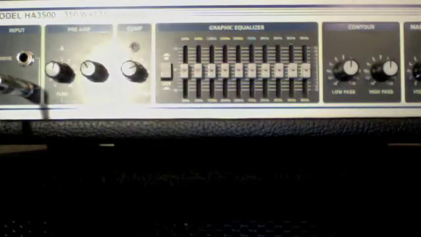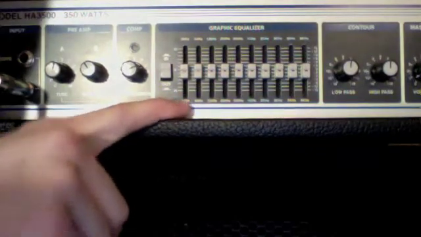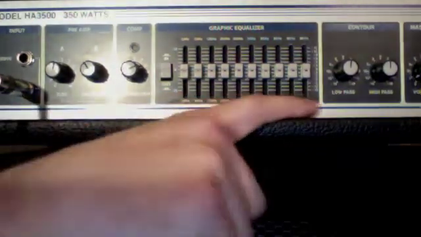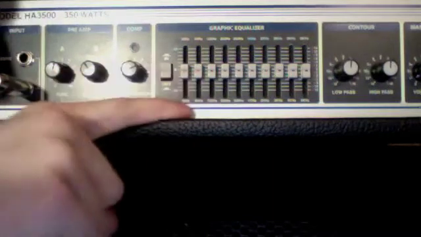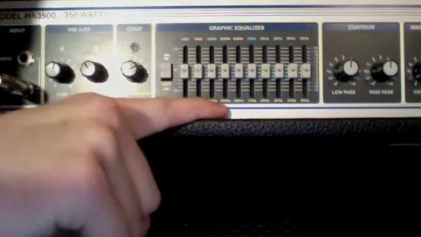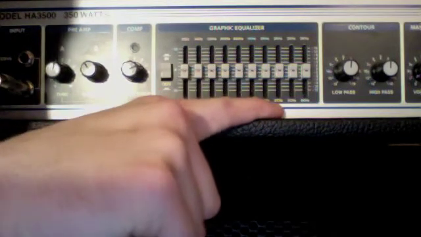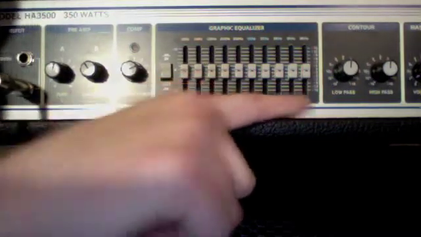As you can see here, we have the graphic equalizer, which boosts certain low and high frequencies. You can't really see it, but this is 30,000 Hertz. This is 30 Hertz, 64 Hertz, 125 Hertz, all the way up to 3,000 Hertz, 5,000 Hertz, and 8,000 Hertz.